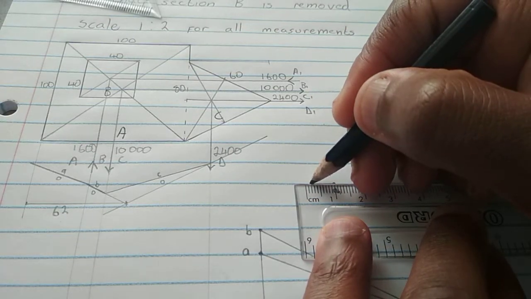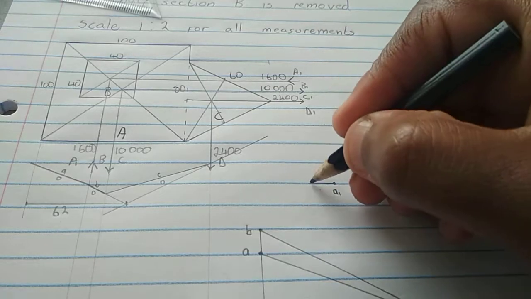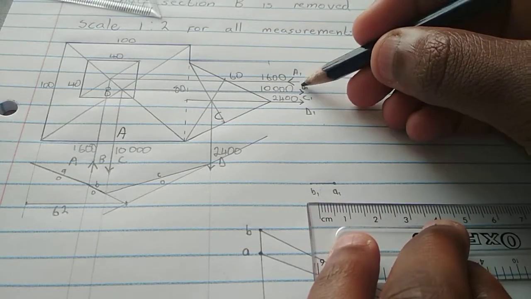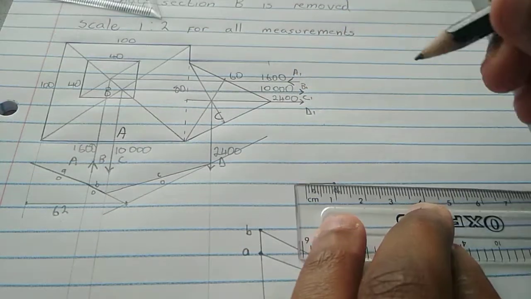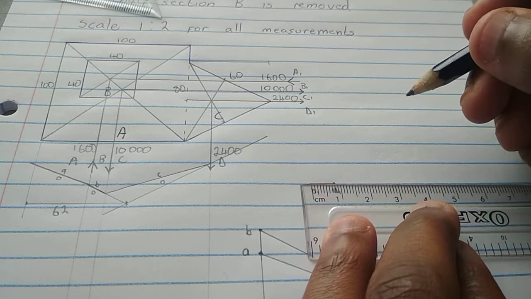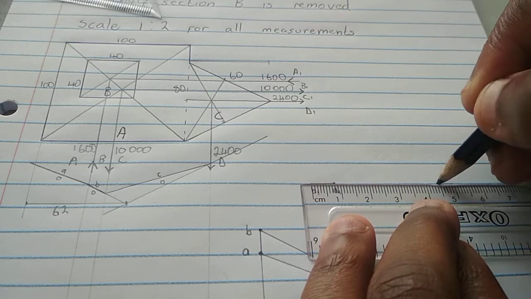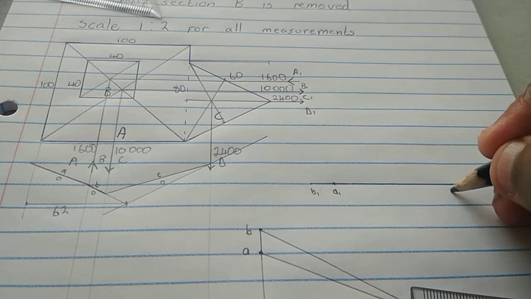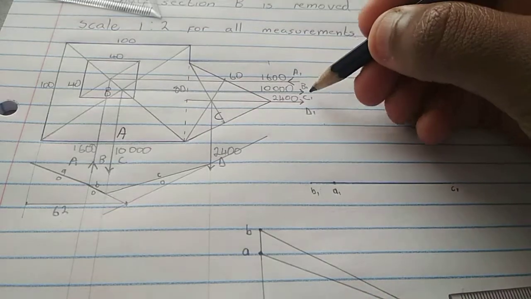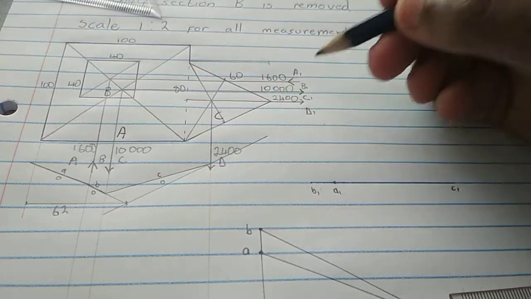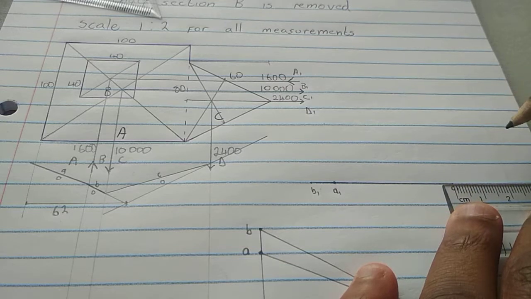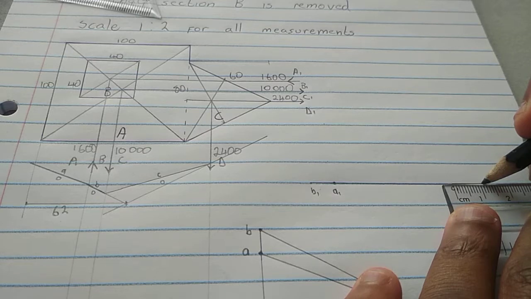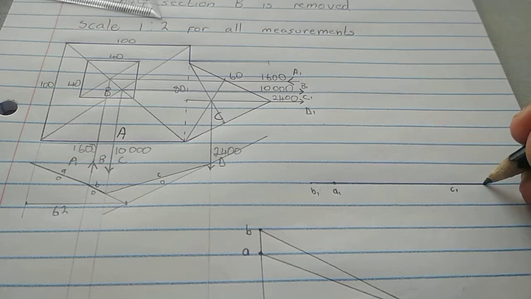So that's our B1. And then from B1 to C1 we have 10,000, which when you convert it to scale is just 5 or 50 millimeters. So we have our C1 over there. And then from C1 to D1 we have 2.4, which when we convert to scale is 1.2.